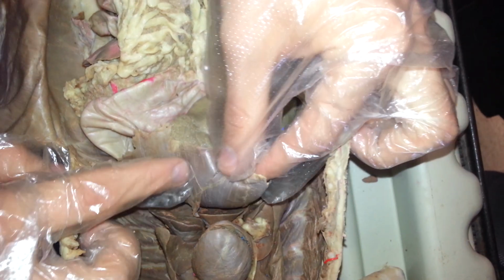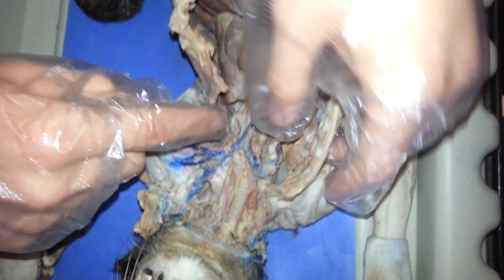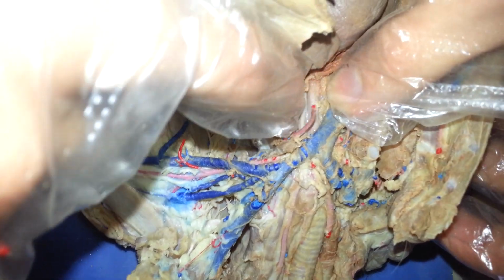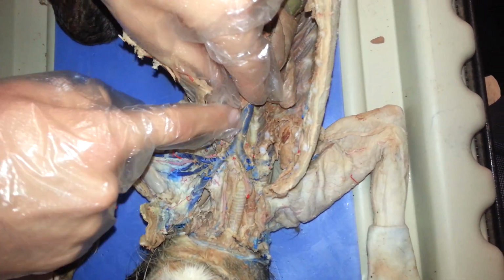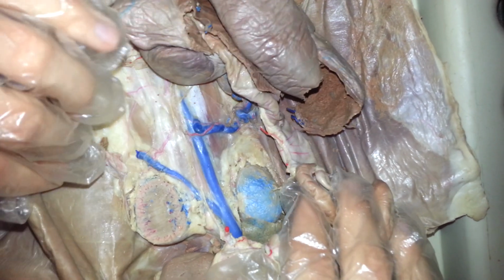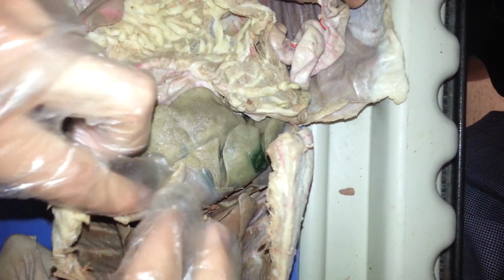The diaphragm is found right here, and it separates the abdominal cavity from the thoracic cavity. Next are the lungs, and they're going to be lateral to the heart. The aorta is below right here. It's kind of hard to see. The superior vena cava, or the anterior vena cava, is right here, this big old blue. And we're going to go down here to see the posterior vena cava, or inferior vena cava, which is right here.